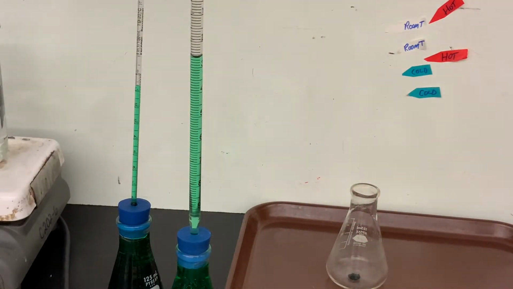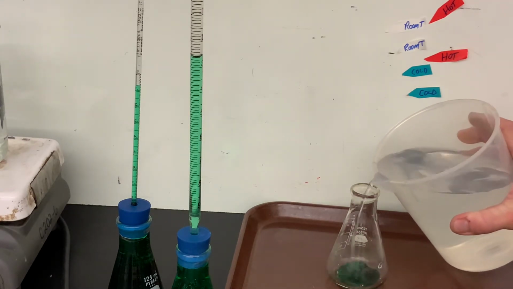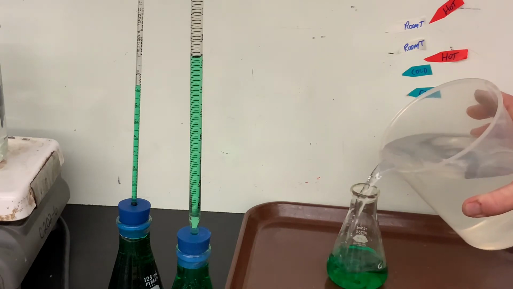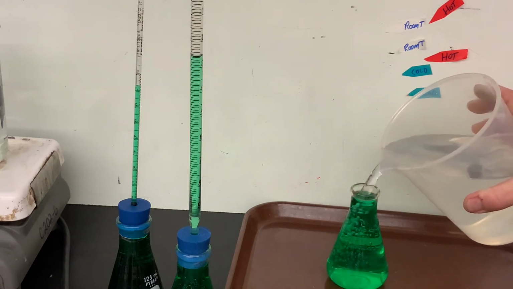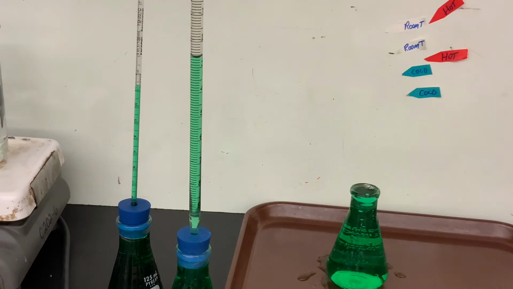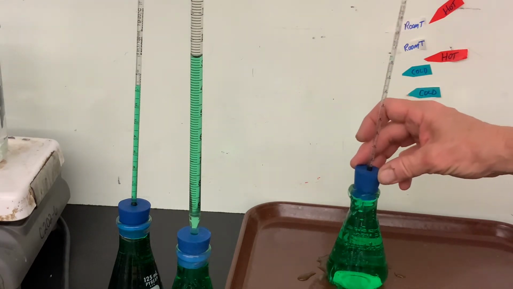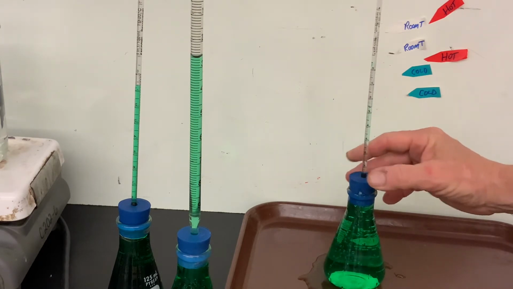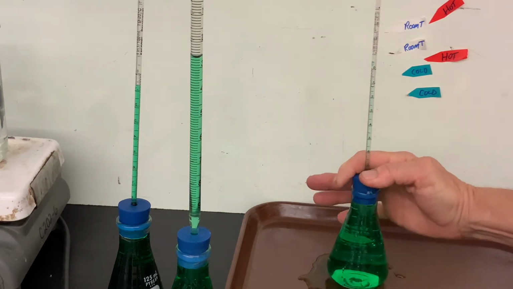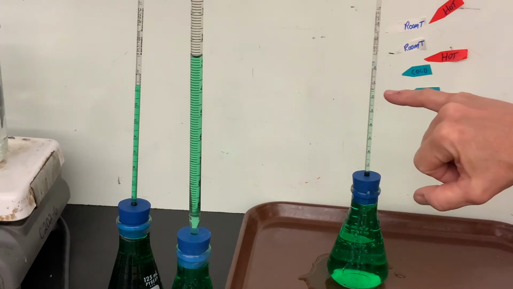Now, you can see that I've set up the flasks with the tube stuck in them on the left, but I'll show you how I did that. Nothing fancy, just put in a drop of food coloring, add water, and then stick a stopper that has a small glass tube stuck in it into the top, and you can see that water will push up the tube. This water is at room temperature.